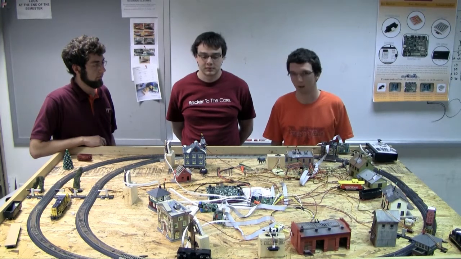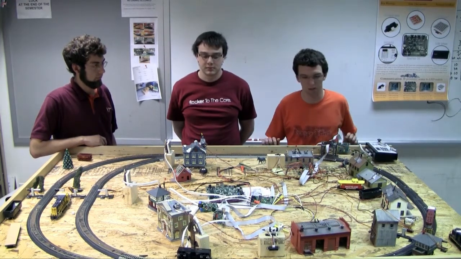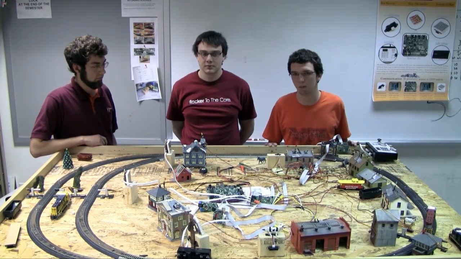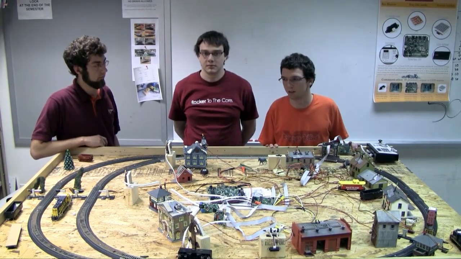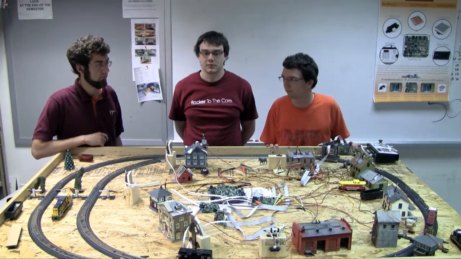My part of the project was to take that segment that Brad did and convert it into display segments. So on the laptop there is a program that will display the track layout and the position of all trains on the track.